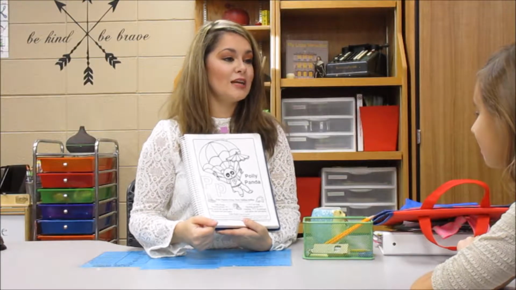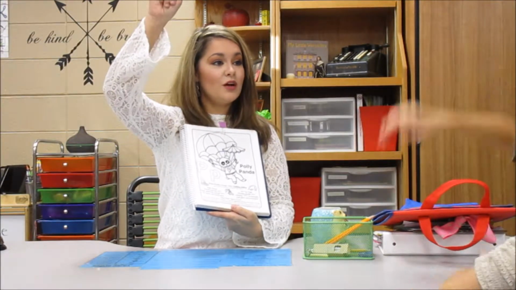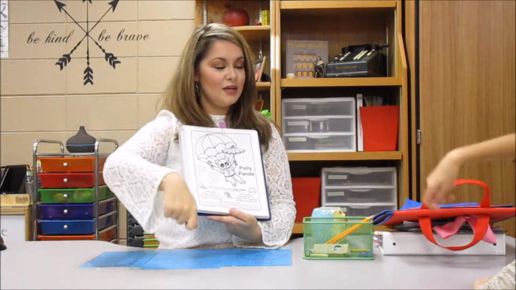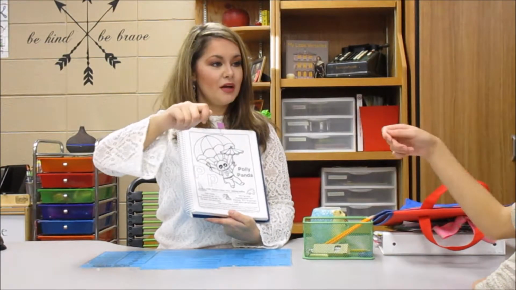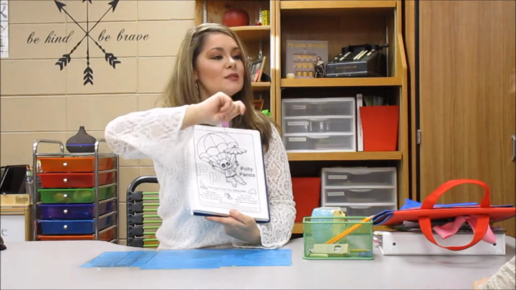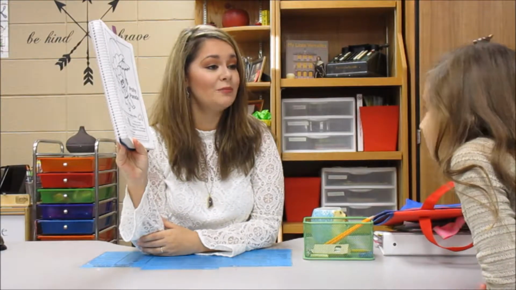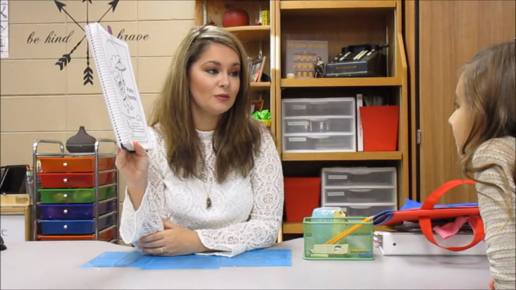Let's do the action and sound for letter P. Ready? Hold your paintbrush in your hand. P says P. Good. Again. P says P. Again. P says P. Very good. Now we're going to sing Polly's Panda song. If you remember any of the words, you can sing along with me, okay? This will help you remember the story as well.